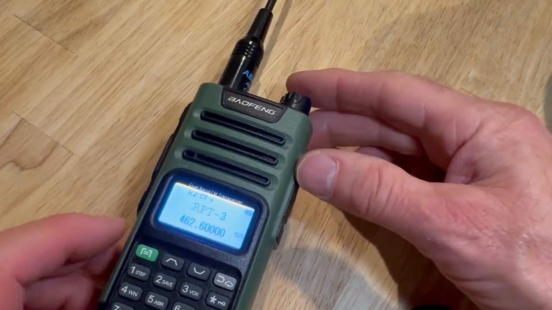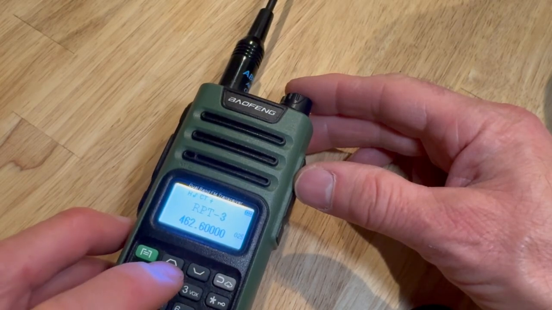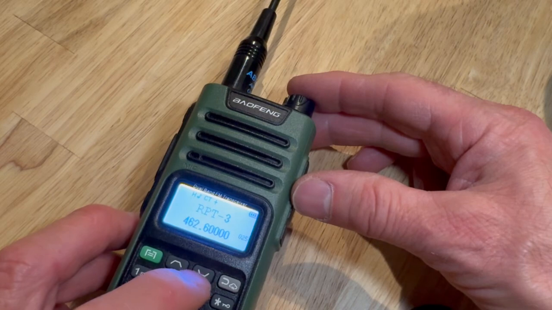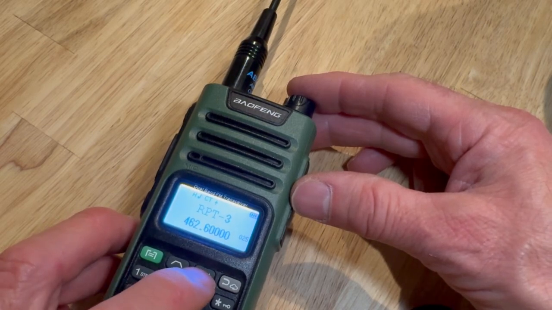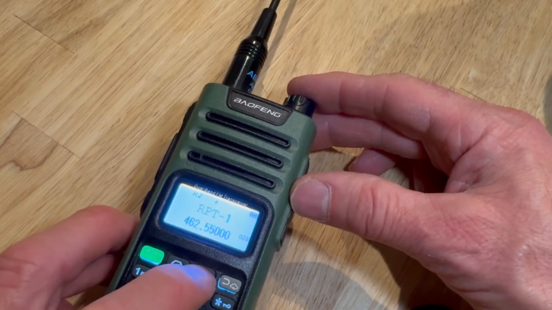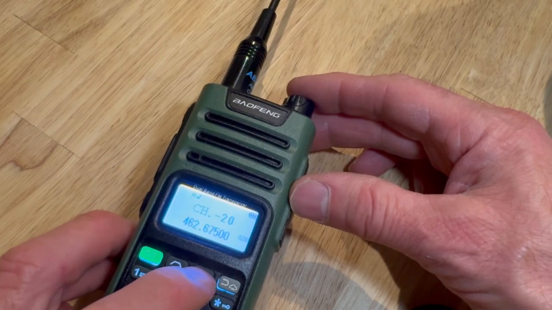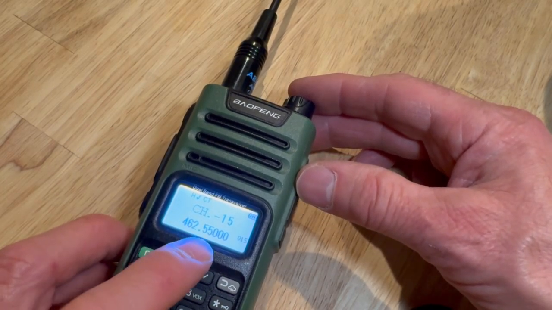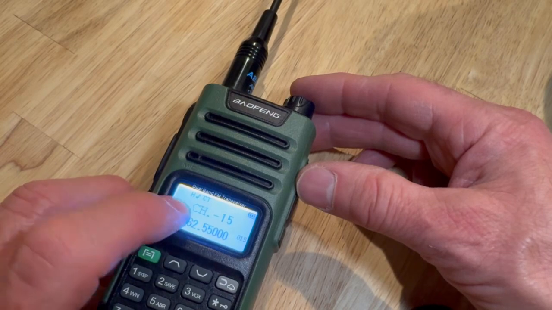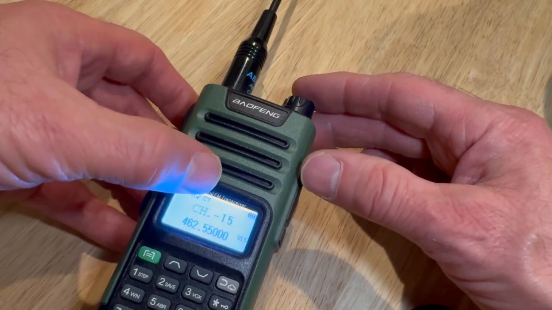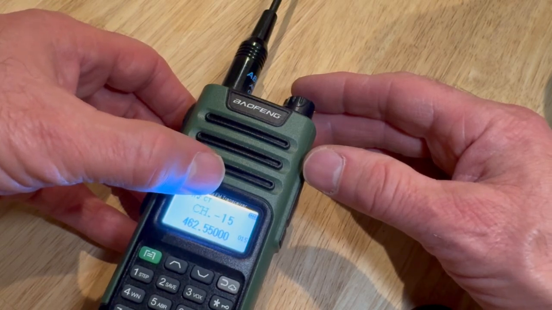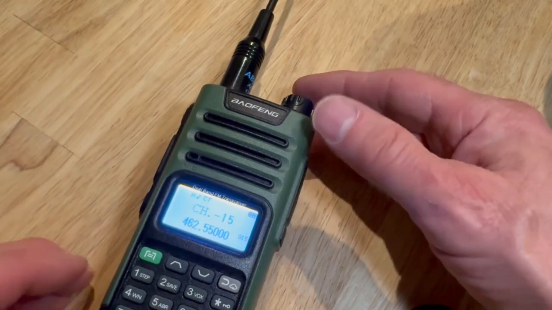If you want to change between the two, all you do is you use the up and down arrows to go back and forth. So remember that repeater 3 is above the channel numbers, and then you go down to get down to the channels. So we're going back down to channel 15. And that's your Candy Mountain channel, already programmed with the privacy codes. And if you look right on the top here, you see that CT.